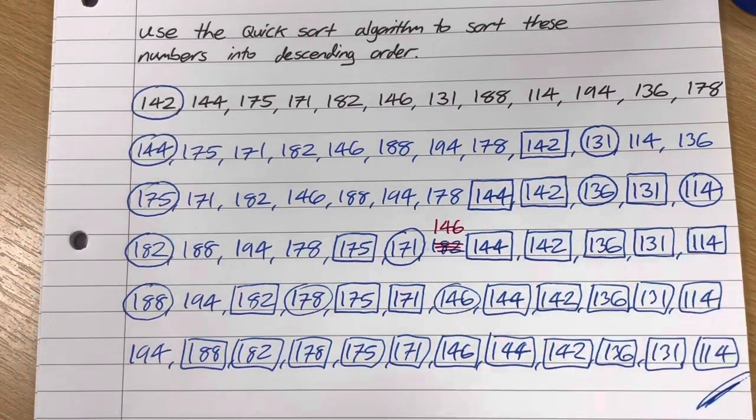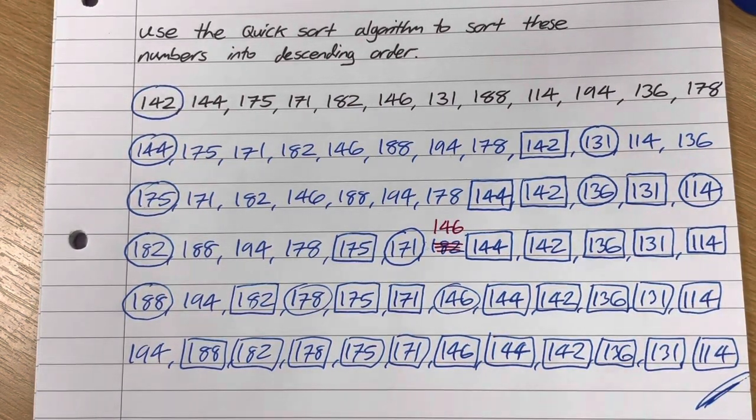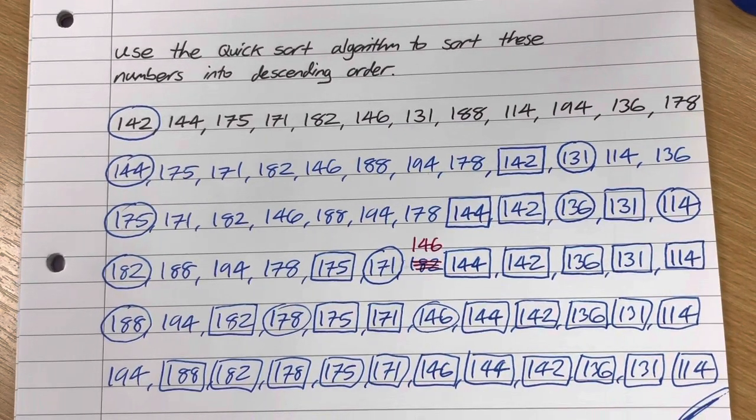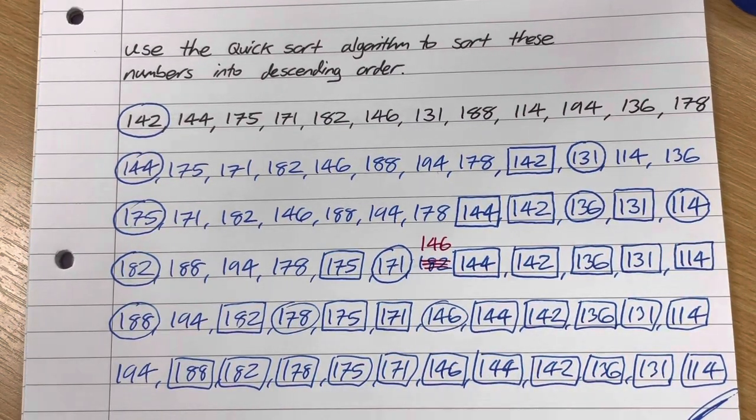Okay, so that's the quick sort. And it's not a quick sort because humans can do it quickly. It's a quick sort because it's got a good order of complexity for it, so computers can execute it a little bit quicker than, say, bubble sort or shuttle sort or things like that.